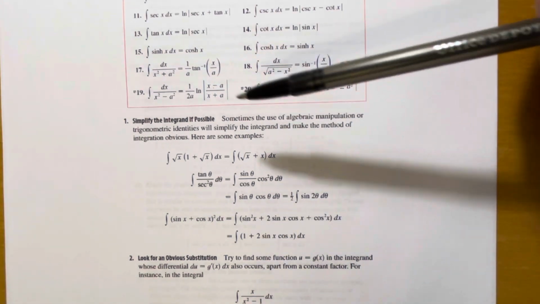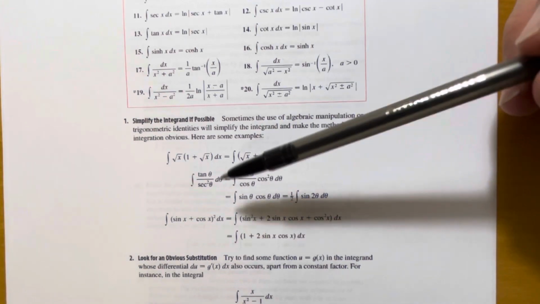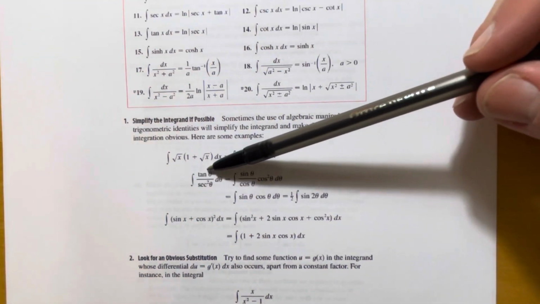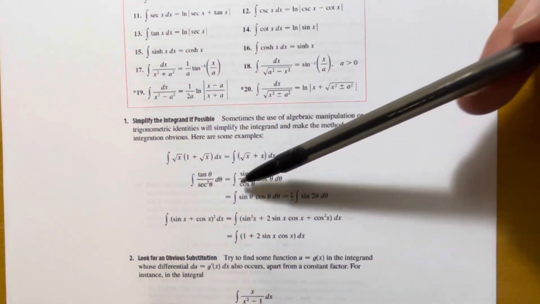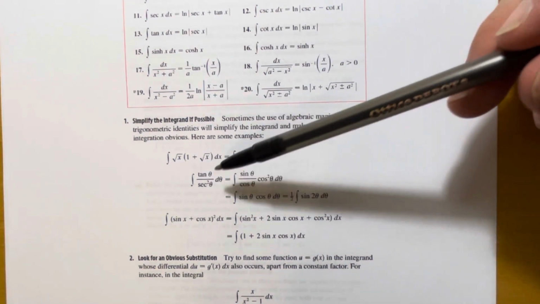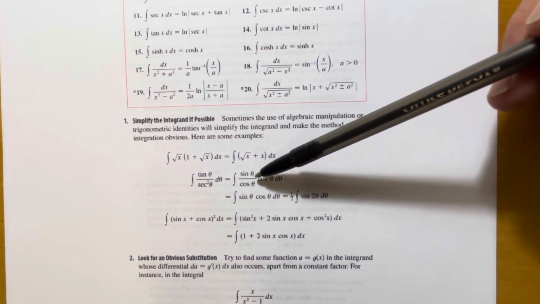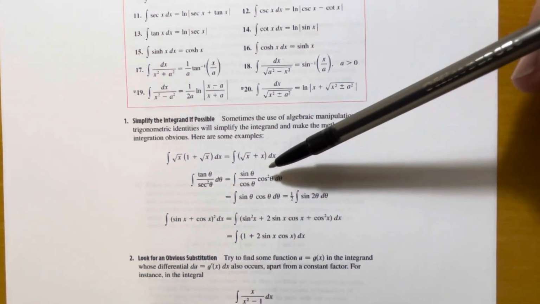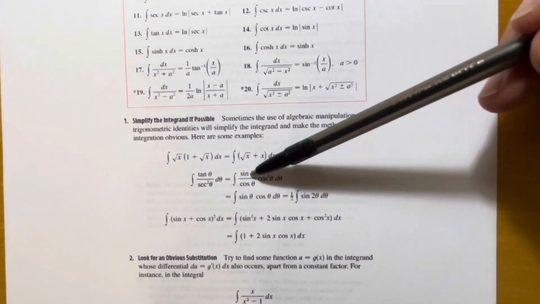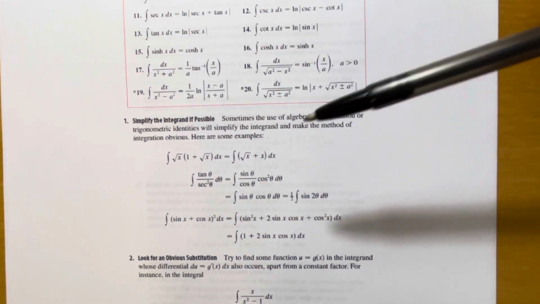Another common place where simplification of your integrand really helps is when you're dealing with trig functions. So here, we're taking the integral of tangent of theta over secant squared. And using some basic trig identities, we could simplify this down into a simpler form. If we rewrite tangent as sine over cosine, and remember that secant squared is the reciprocal of cosine squared, and because it's in the denominator, we could write that as cosine squared times sine over cosine. Do a little cancellation here, so we're left with sine times cosine.